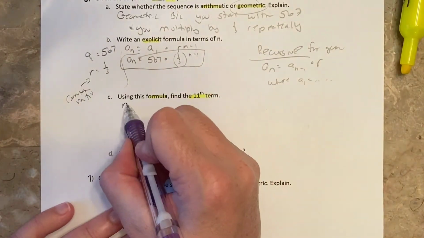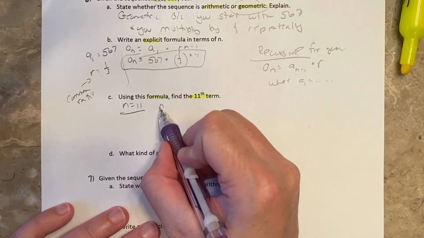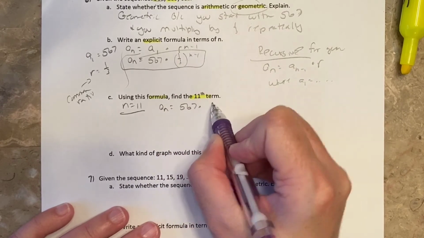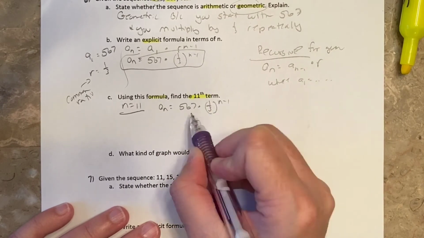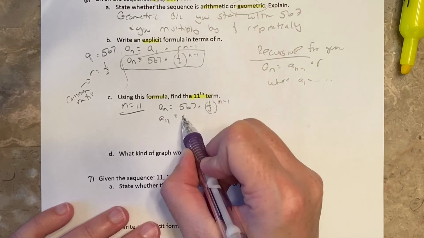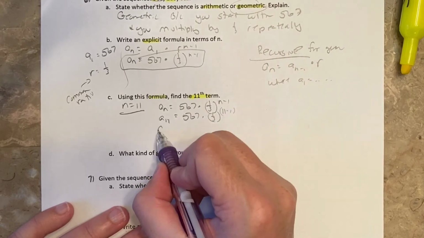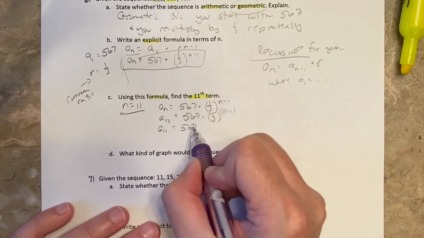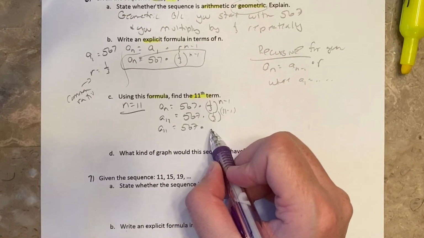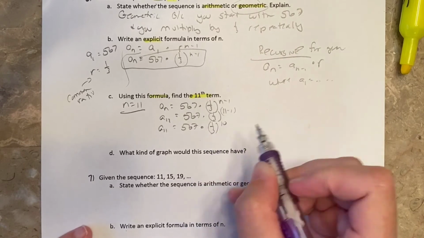All right, so using the formula you just came up with, we're going to find the 11th term. So we're going to figure out when n equals 11. I'm going to copy that. A sub n equals 567 times 1/3 to the n minus 1. Make sure you write the general first, and then go ahead and plug in your 11. So 1/3 to the 11 minus 1. Let's do those exponents first. So 567 times 1/3 to the 10th.